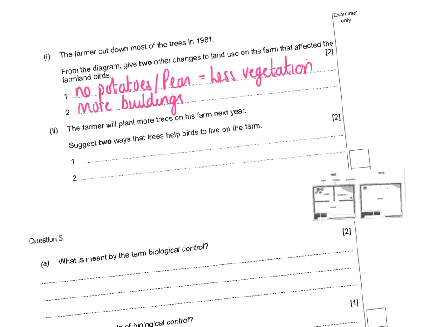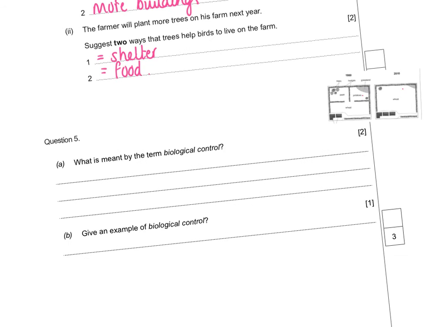Okay. Then we've got the farmer will plant more trees on his farm next year. Suggest 2 ways that trees help birds live on the farm. Well, it's shelter for them. Okay. And then potentially food for them, because it's different habitats for different environments.